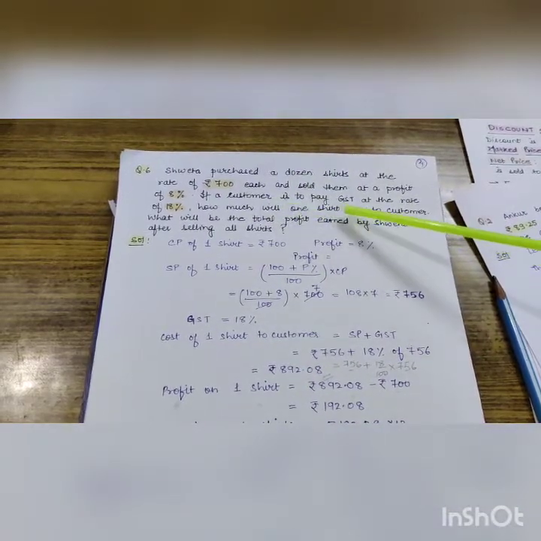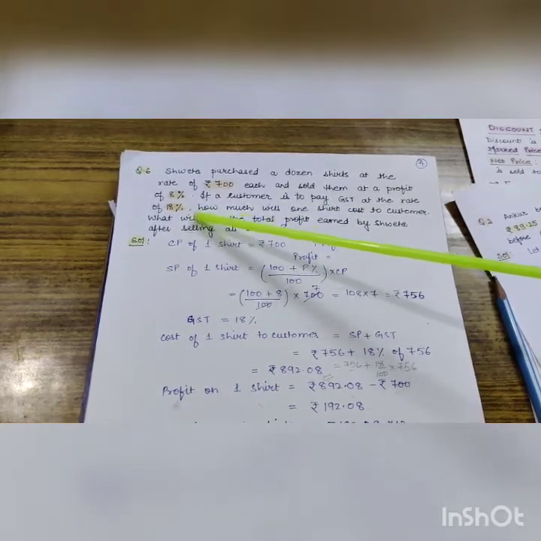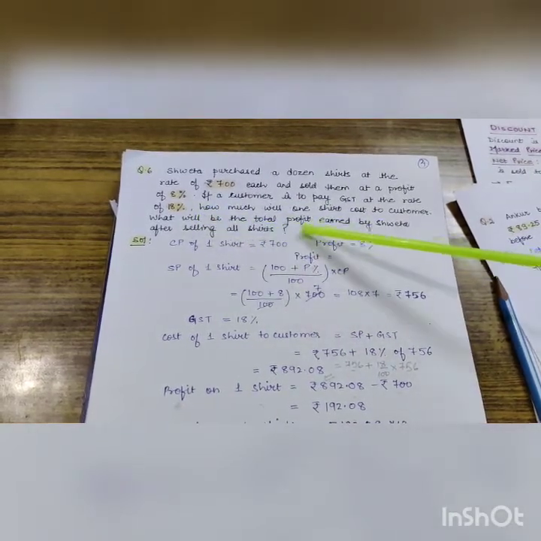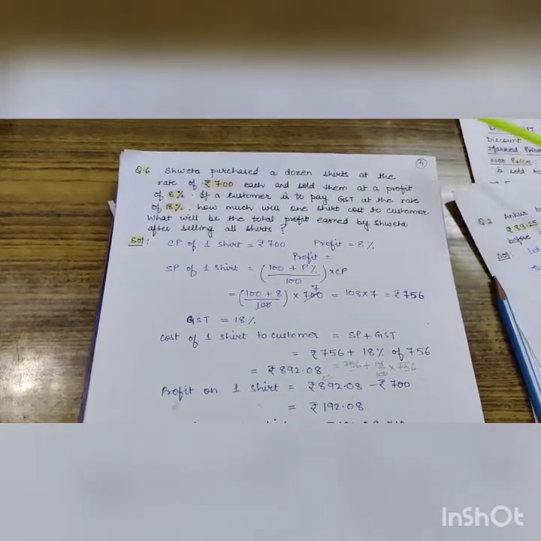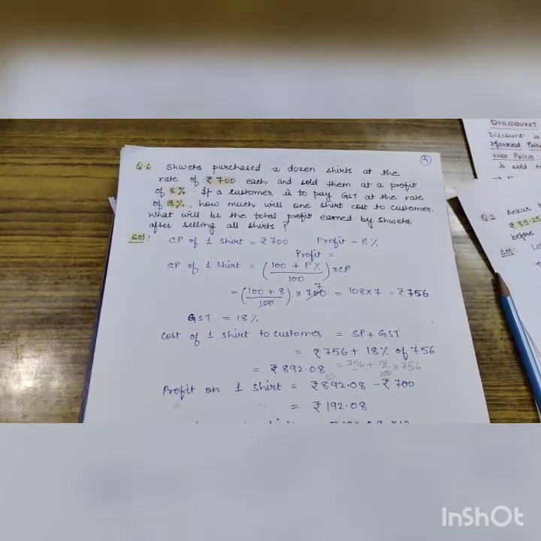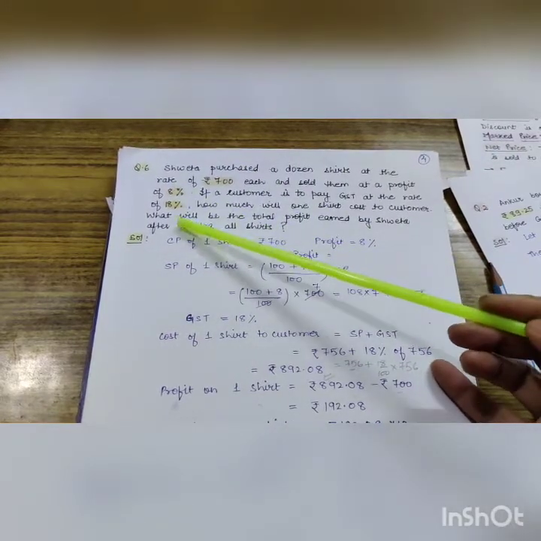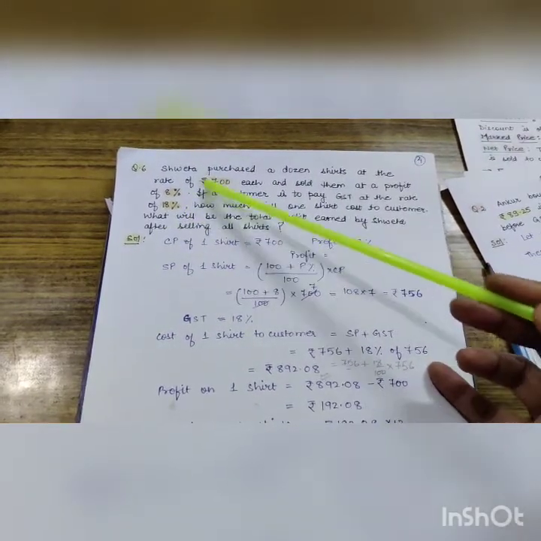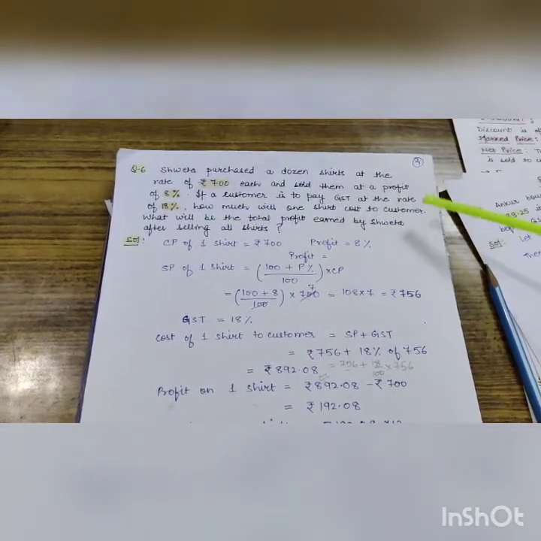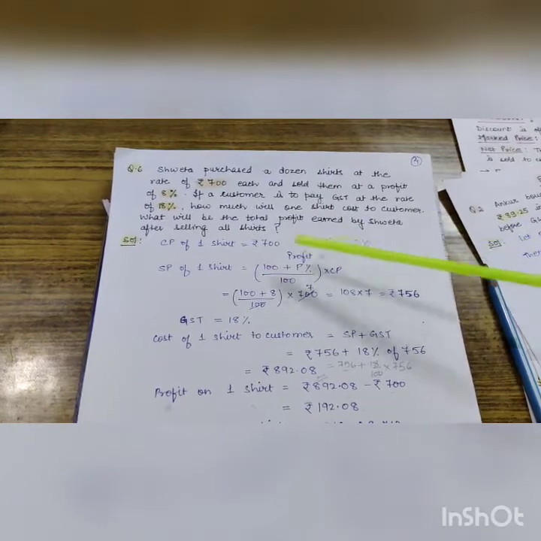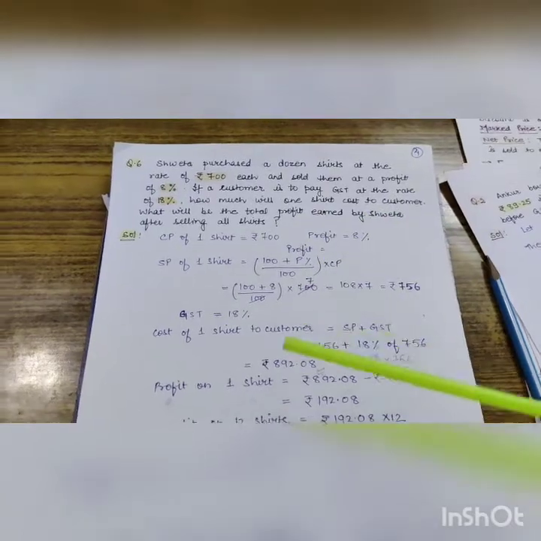If a customer has to pay GST at the rate of 18%, now the customer is going to pay the GST at the rate of 18%. How much will one shirt cost to the customer? Cost क्या होगी customer की? The cost price of the shirt plus 8% profit of Shweta and 18% of the GST. ये सब हमें add करना होगा. We have to add them all, and that net amount is going to be paid by the customer. So what will be the total profit earned by Shweta after selling all shirts? This you have to find.